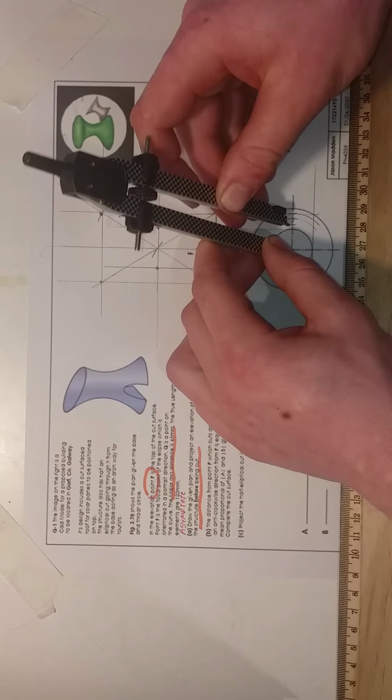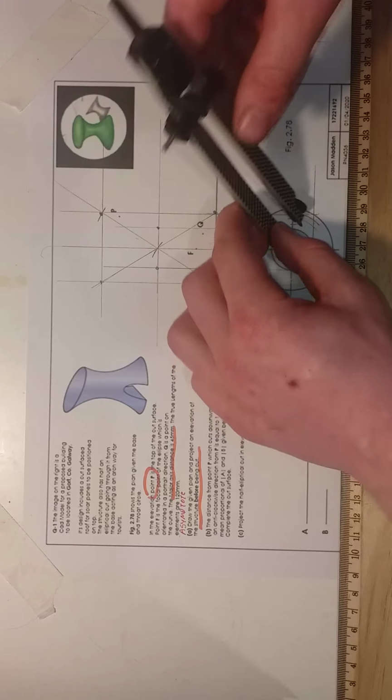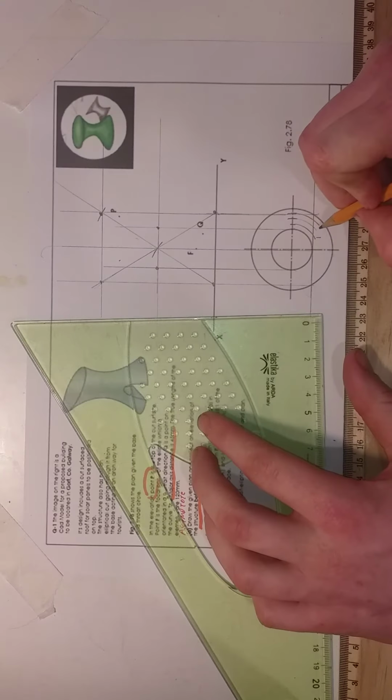So just scribe them as lightly as you can. Okay, so just label them 1, 2 and 3. It's handy to have labels there.